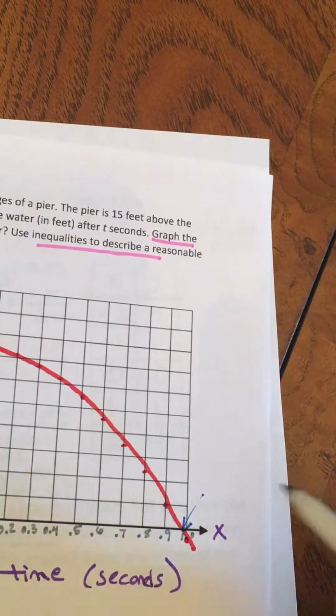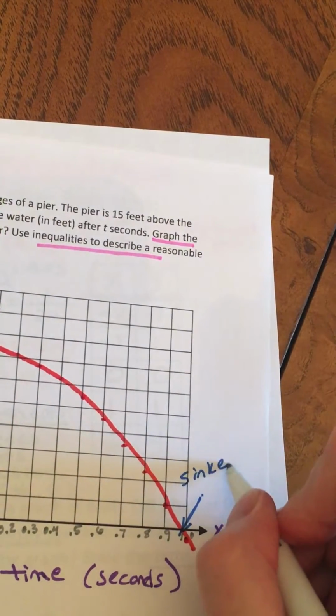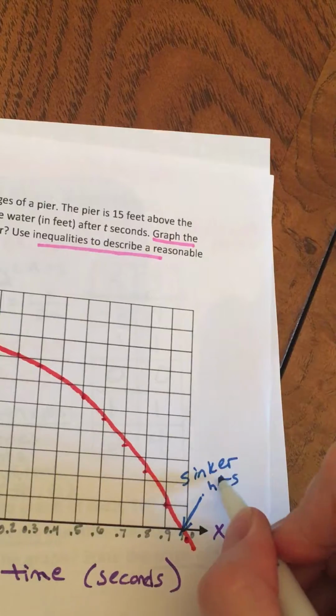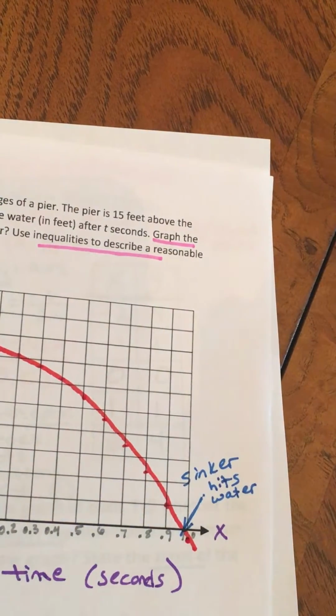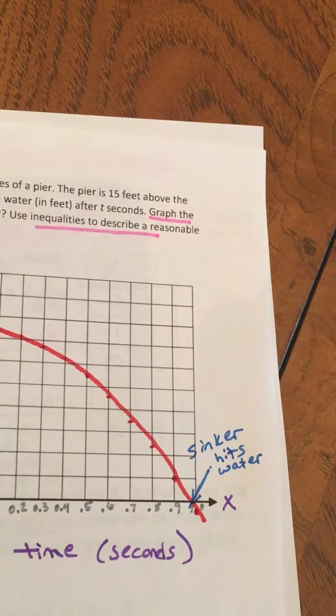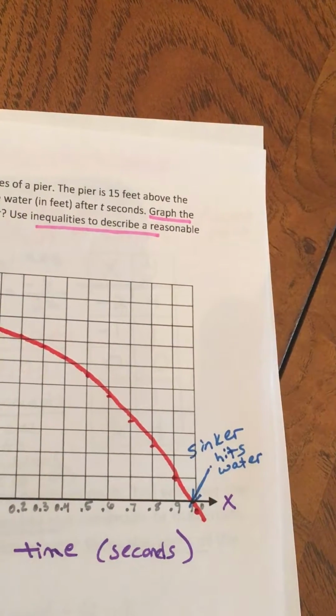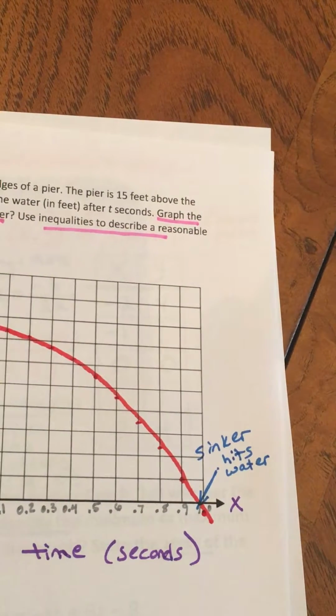This is where the sinker hits the water. So this is very much equivalent to an x-intercept, or a 0, or a root, or a solution. That's what we're going to find using our graphing calculator in just a moment.